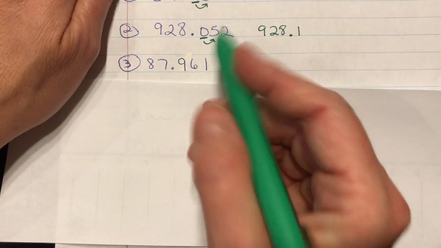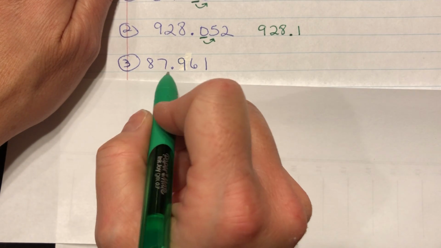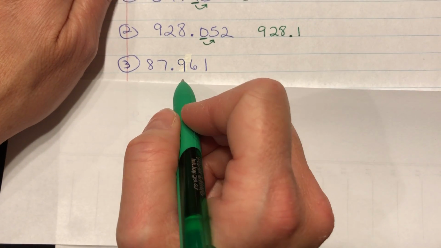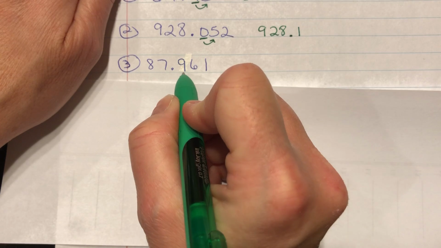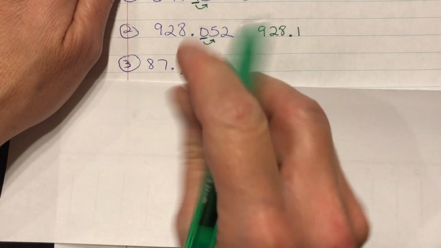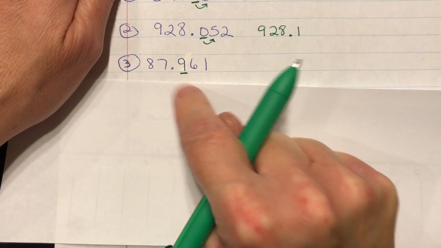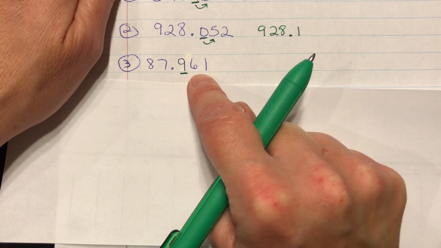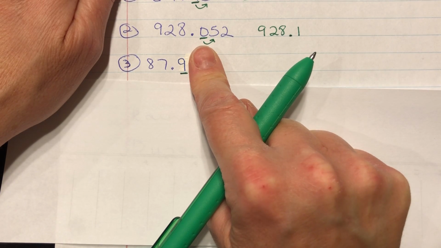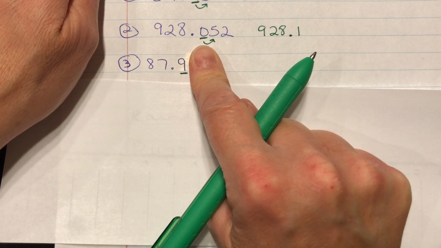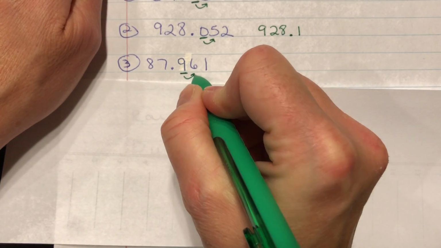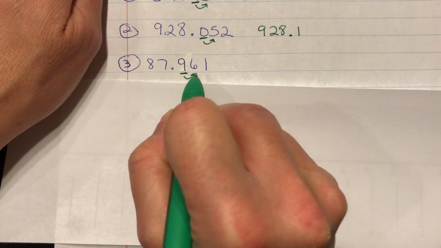All right, and the third one like this, I have 87.961, so 87 and 961 thousandths. This 9 is the 10ths place. So I'm trying to decide, is 87 and 961 thousandths closer to 87.9 or 1/10 up from that, which would be 88.0. When I look at the number next to the 9, it's 5 or more.